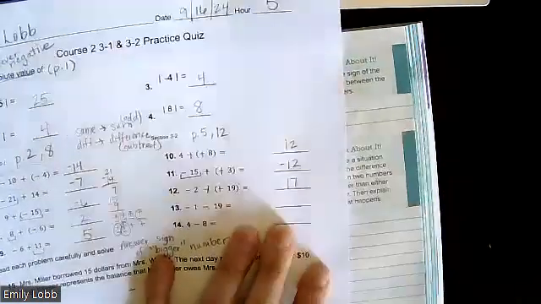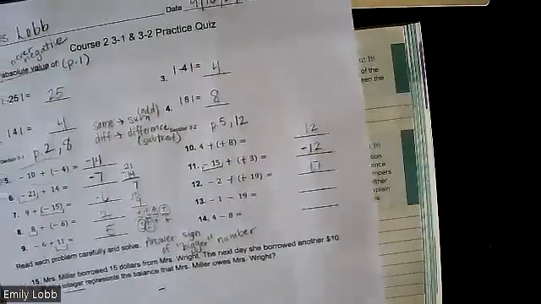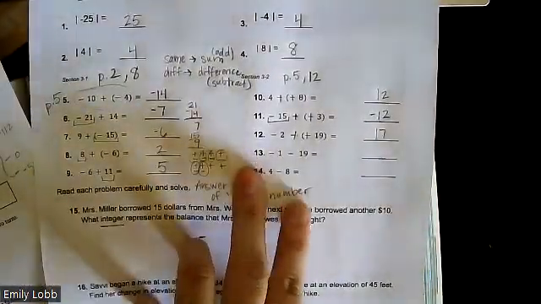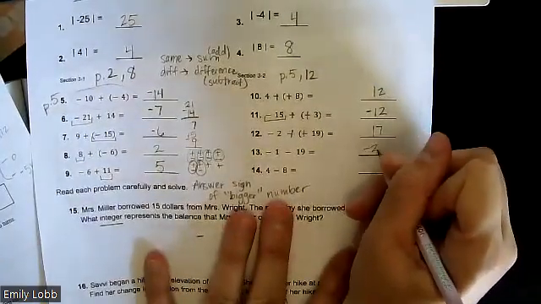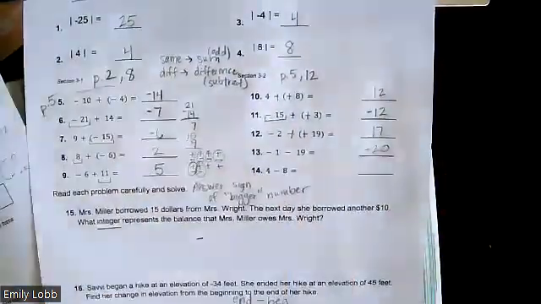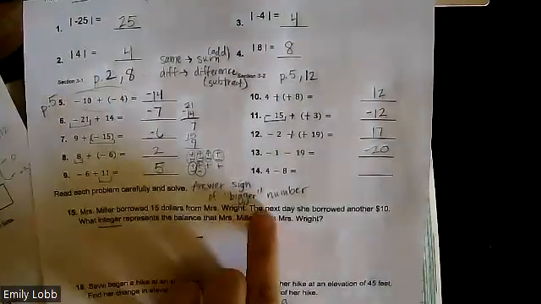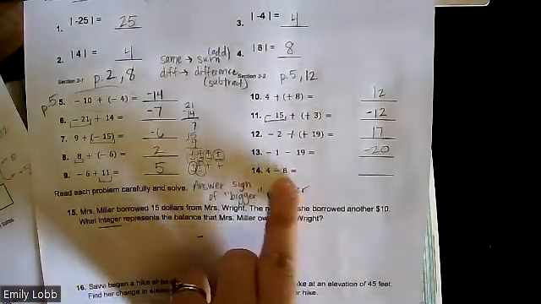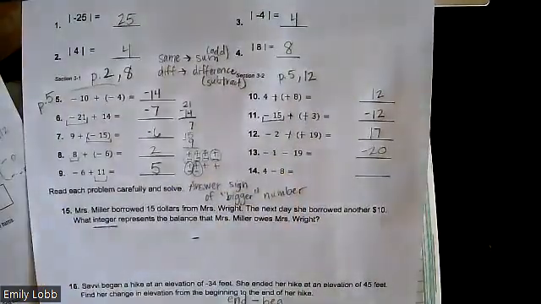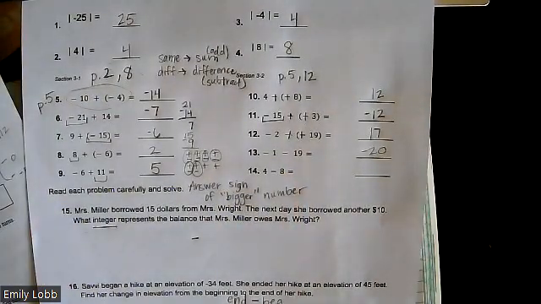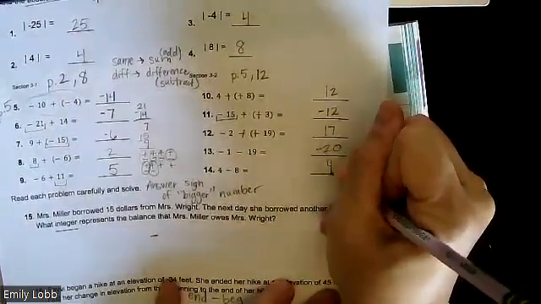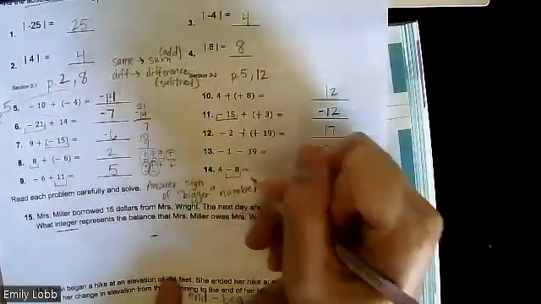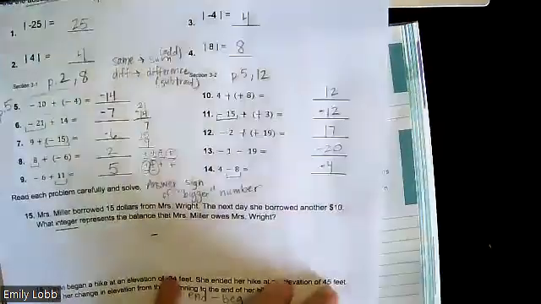17. And my bigger number is positive, so your answer is positive. Good. This one is a lot like number 5. When your signs are the same, you find the sum. Here, my signs are different, so I'm finding the difference. But in order to do that, remember, I'm always thinking big minus little. So I really have to think 8 minus 4, which is 4, and my bigger number is negative.